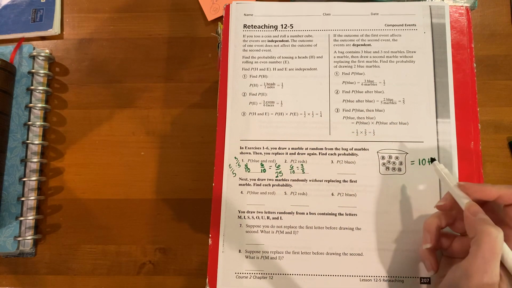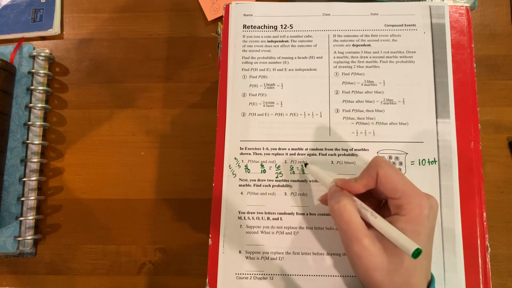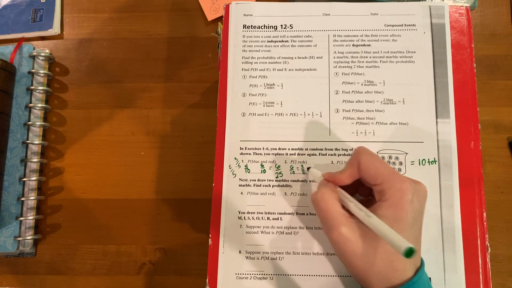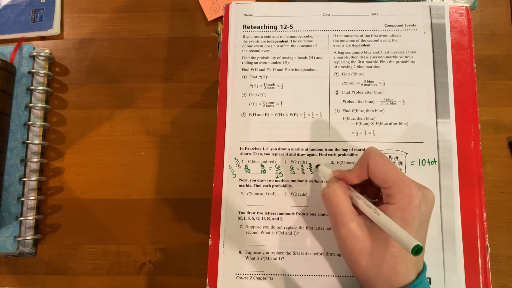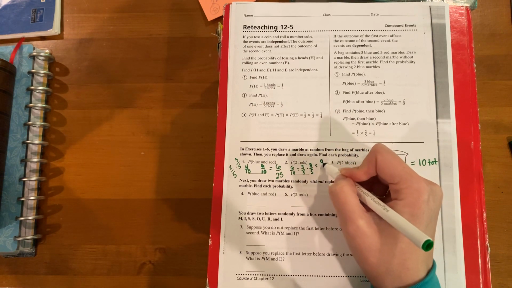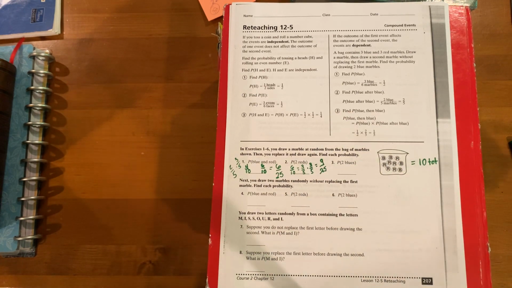And now I'm going to repeat it again. Because I put that marble back, probability of drawing 1 red is going to be 3/5. Probability of drawing a second red marble is still going to be 3/5 because I put the marbles back. And now I'm going to have 9/25 as my total probability.